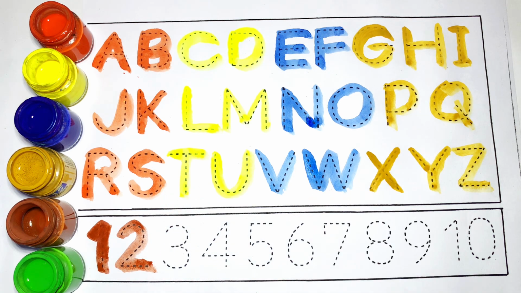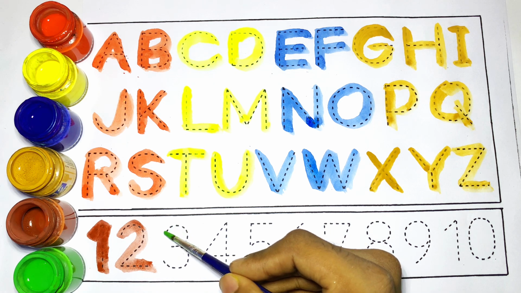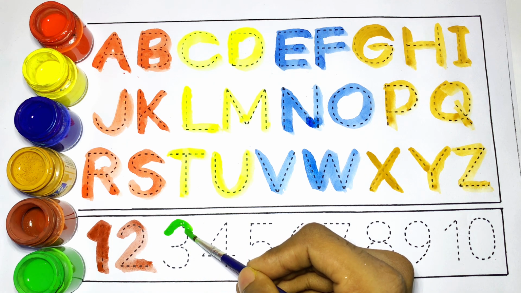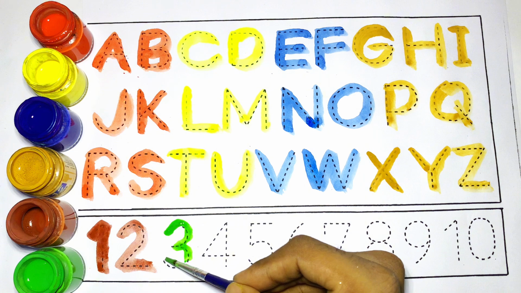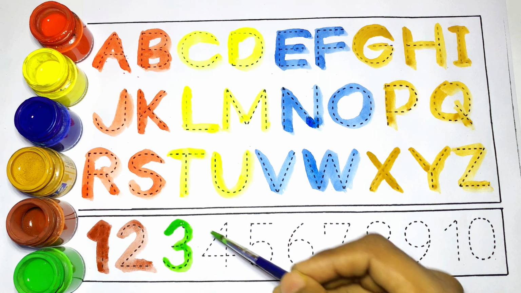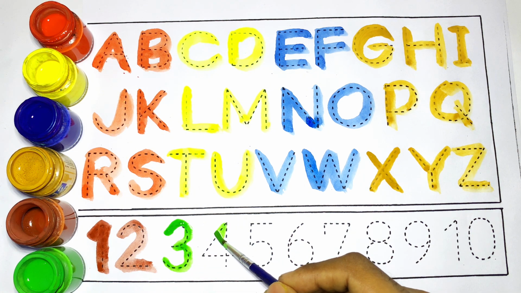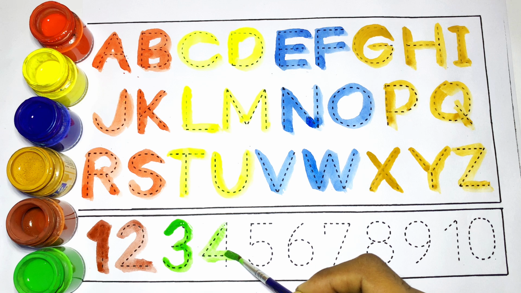Kids, now 3. The numbers of 3. And use green color. T H R E E, 3. 4. The numbers of 4. And again use green color.